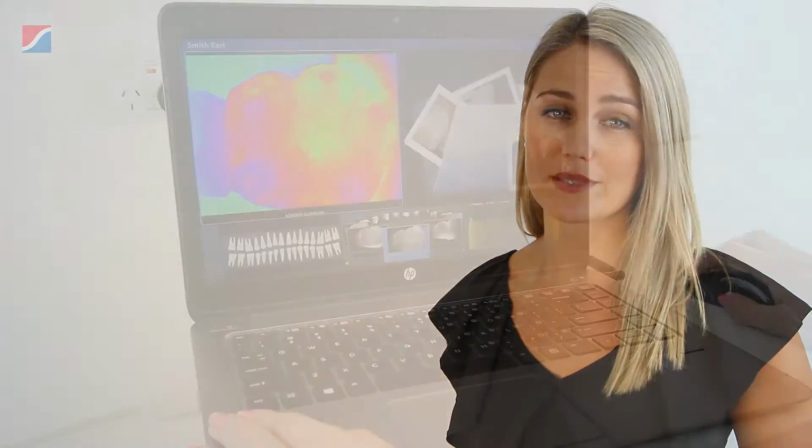For interproximal decay, if it hasn't breached the dentine yet, you can easily monitor with the DIAGNOcam and review when the patient comes in for their next visit.